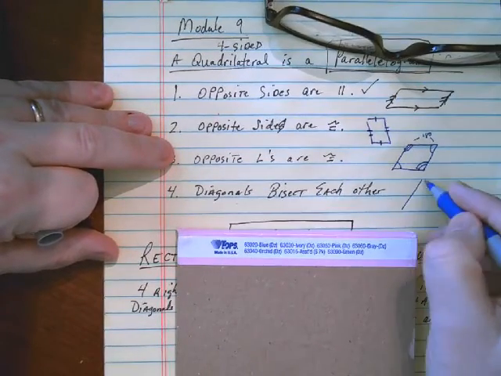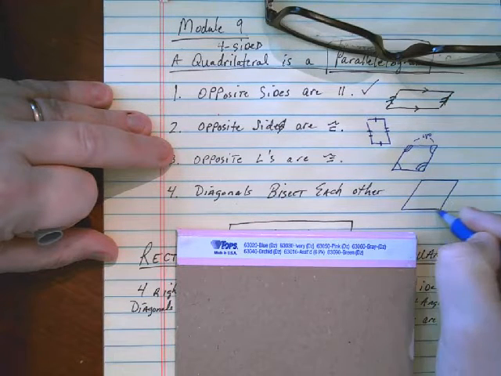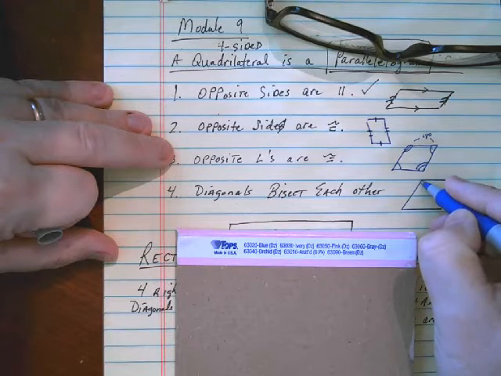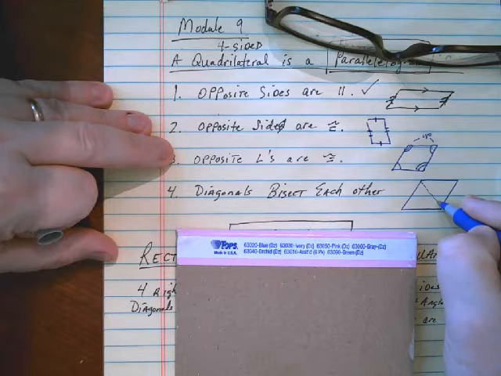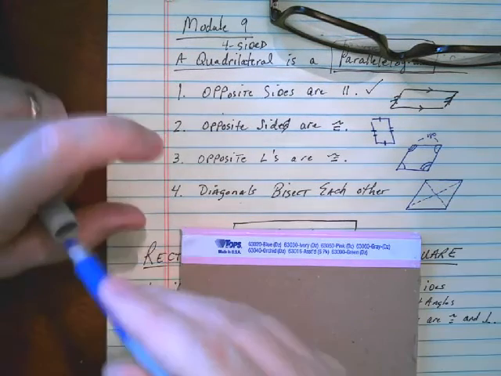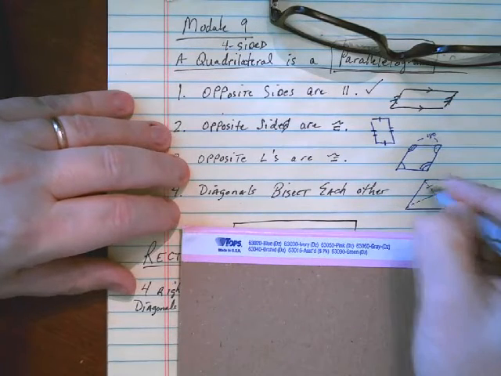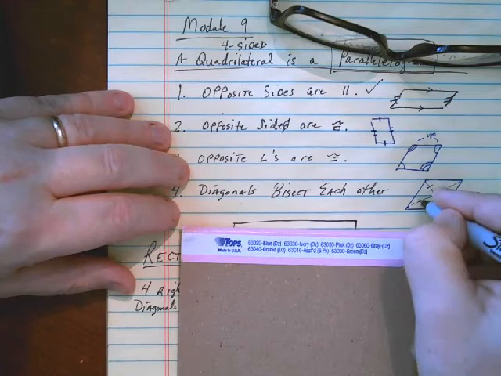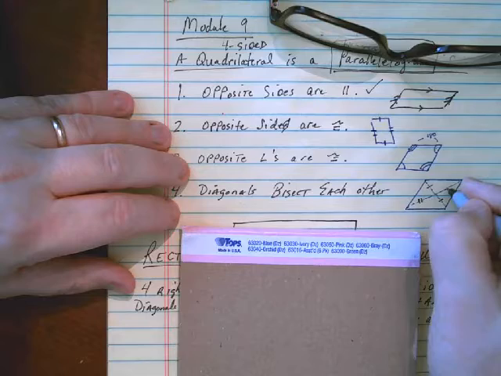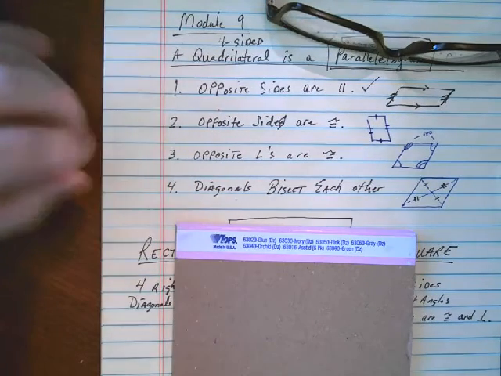So if I have a parallelogram with the diagonals, put them in here, they bisect each other. That means this and this are equal, and those are equal. Okay?